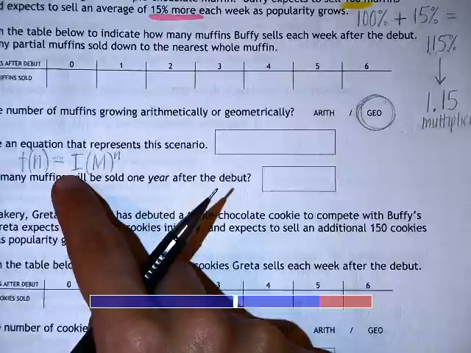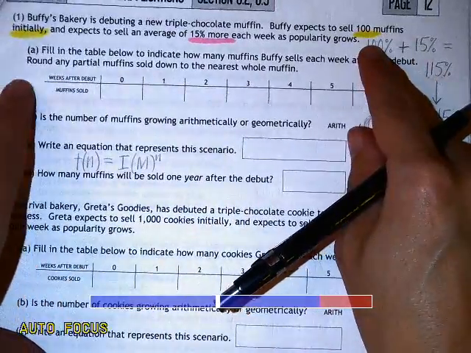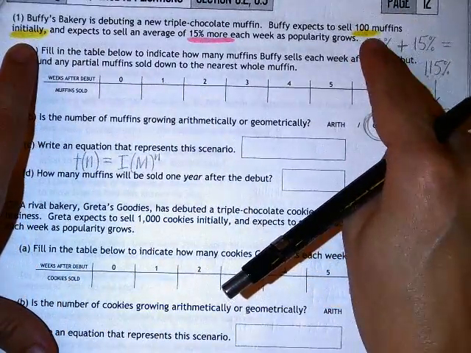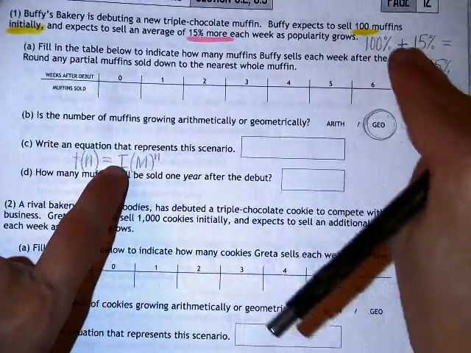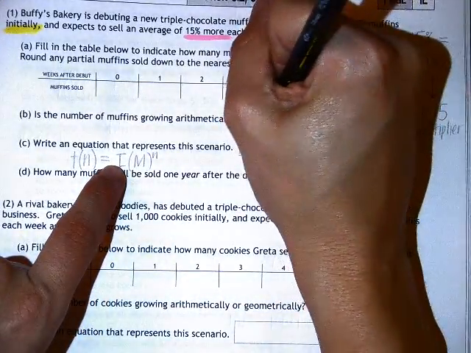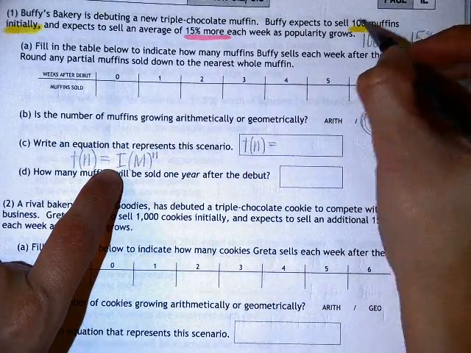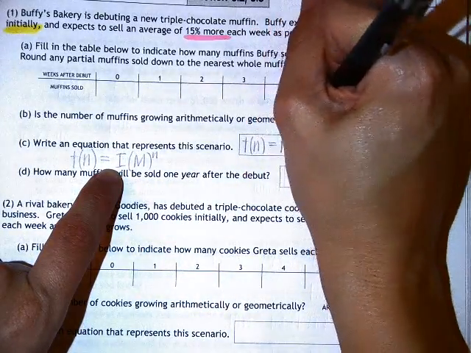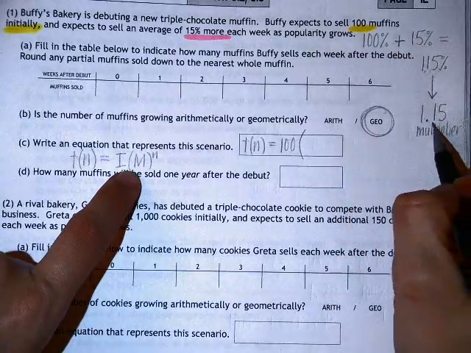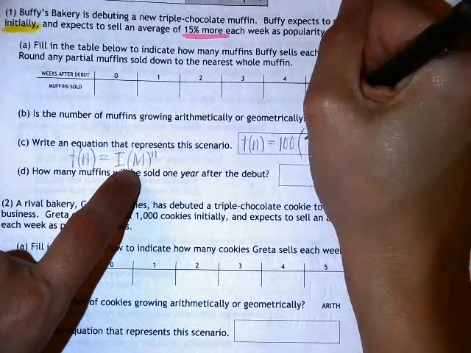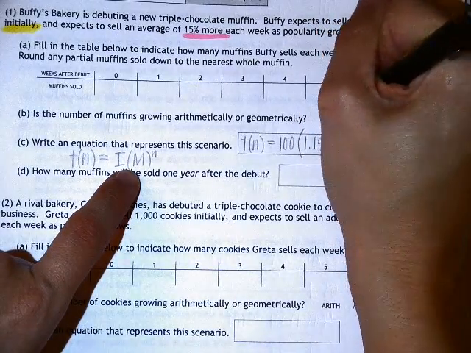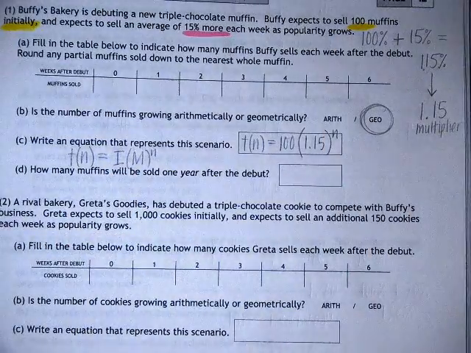The initial value was the number that they told me in the question she initially started with. She initially started with 100 muffins. So I can copy out my equation because I have this information. I initial is 100 times, parentheses, m for multiplier, I just found that's 1.15, to the power of n.